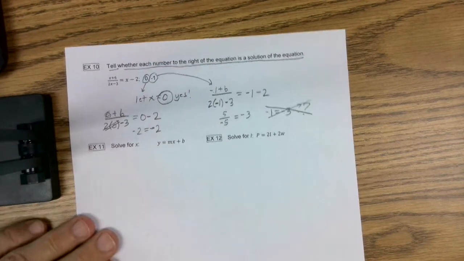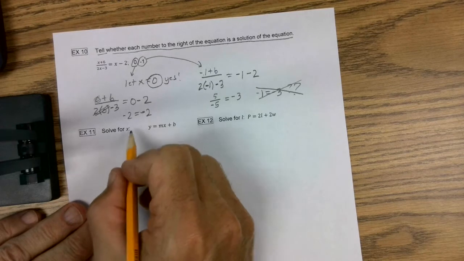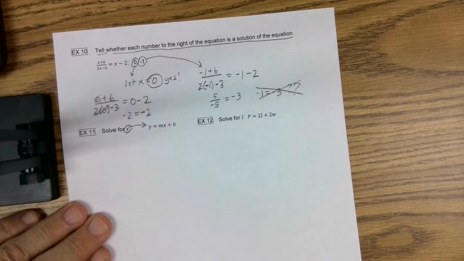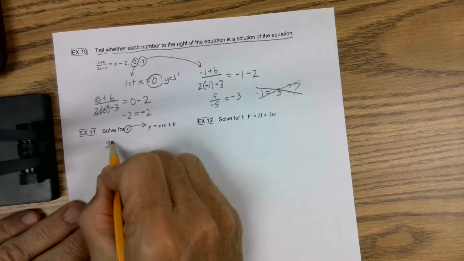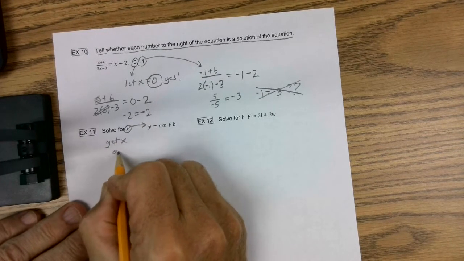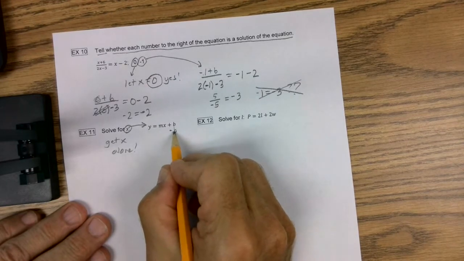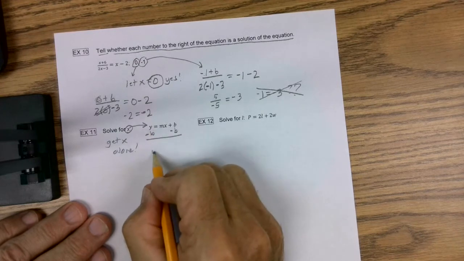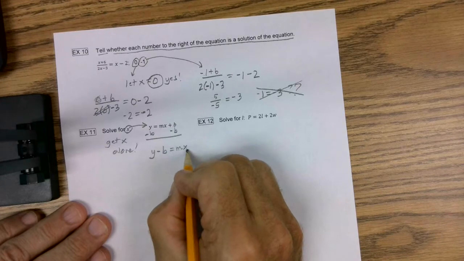All right, last two sample problems before you tackle your homework. This is a little bit different. This is saying solve for x, but you notice over here there's no numbers. So you just have to kind of work ahead and say, all right, what does solve for x mean? It means get x alone. So I'm going to start by subtracting b, subtract b. These are not like terms, so I have to write y minus b equals mx.